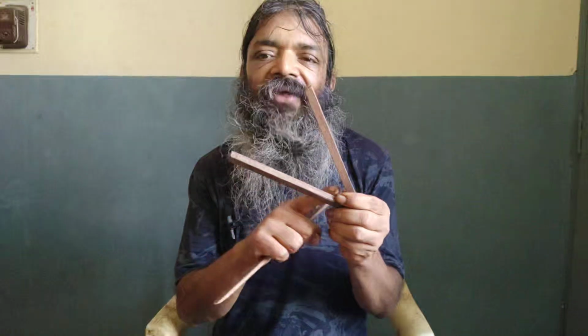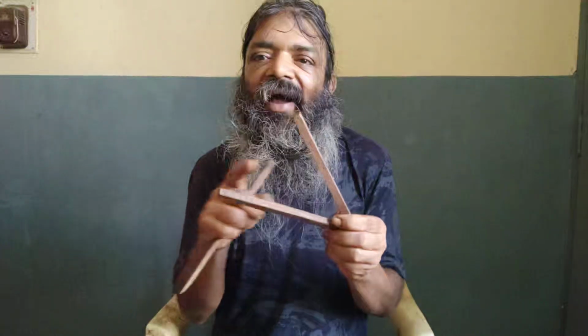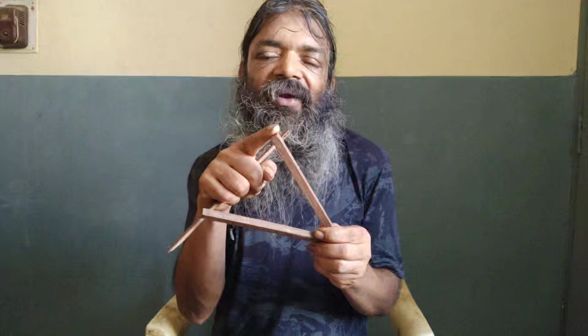If I talk about area in terms of r1 and r2, then it will be 1 by 2 r1 into r2. How will it be 1 by 2 r1 r2? Consider this is one side and it makes a triangle. This is one side of the triangle, and this is another side of the triangle.